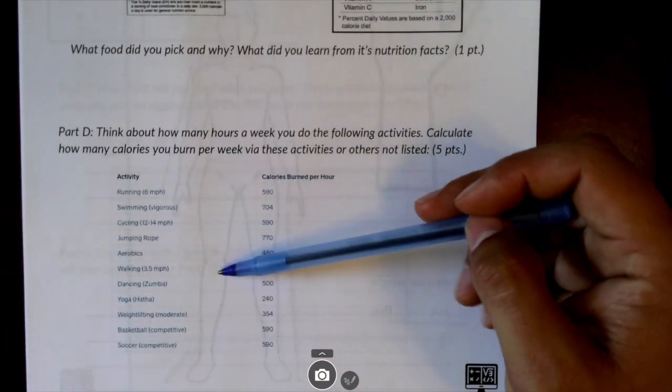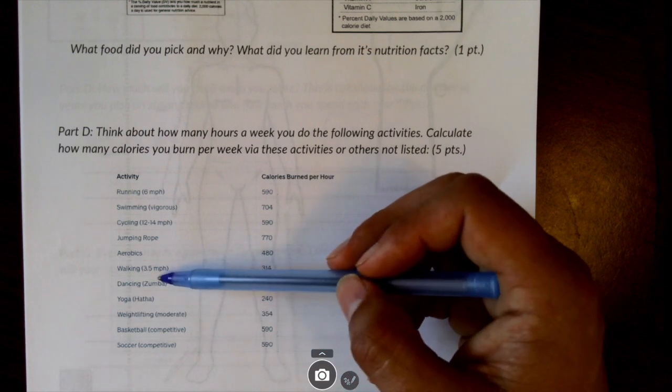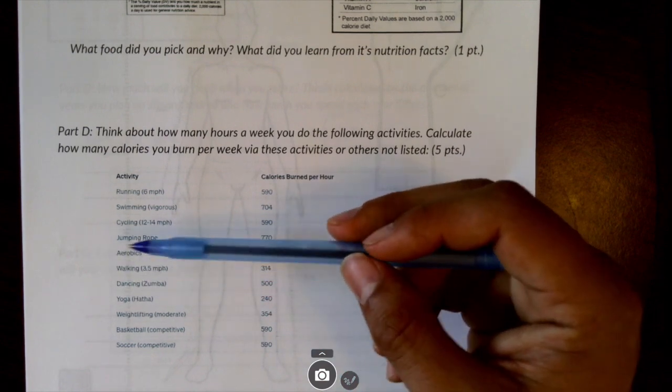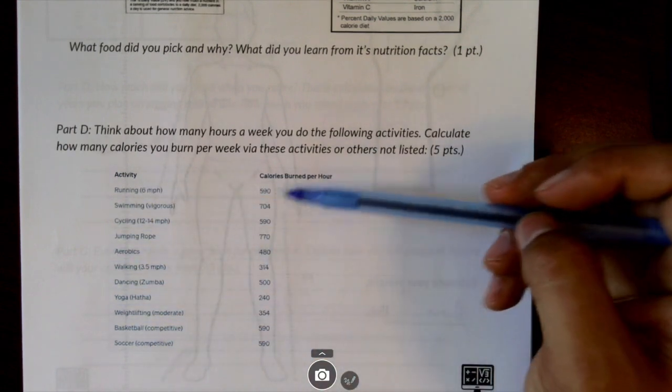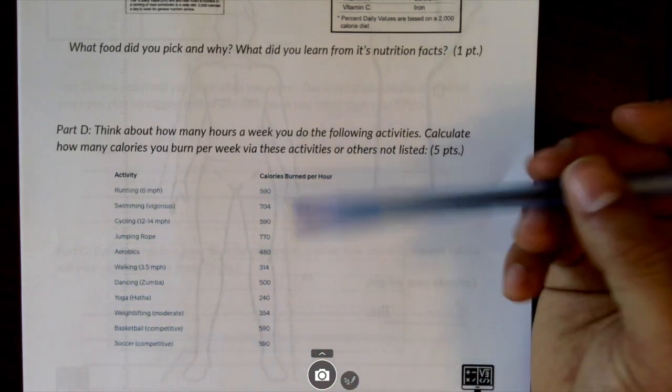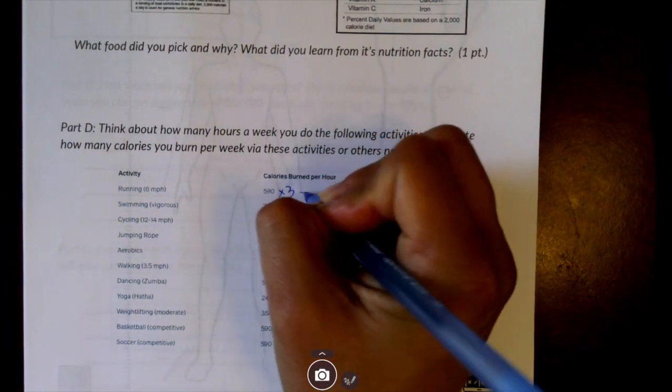Then the last thing you guys are going to do is take a look at, do you dance on a weekly basis? Do you walk? Do you do jump rope, cycling, swimming? These are a lot of different activities that you guys can do. And then it tells you how many calories you burn per week. So if you run, let's say 3 hours a week, just do times 3, and I need the total.